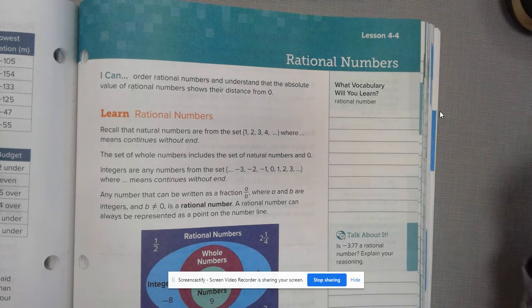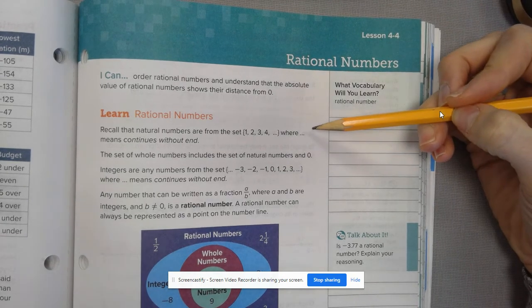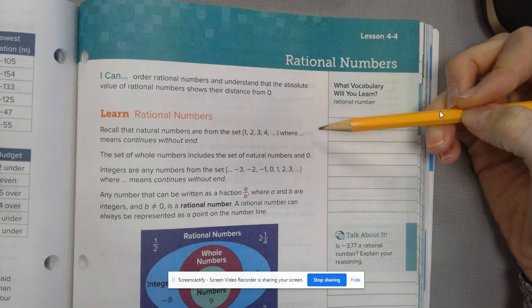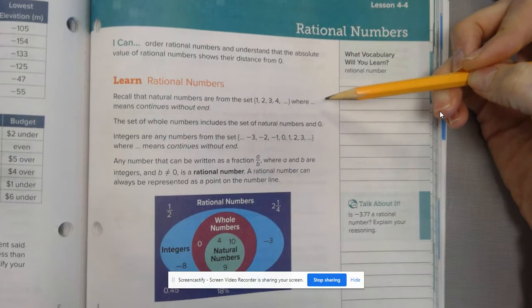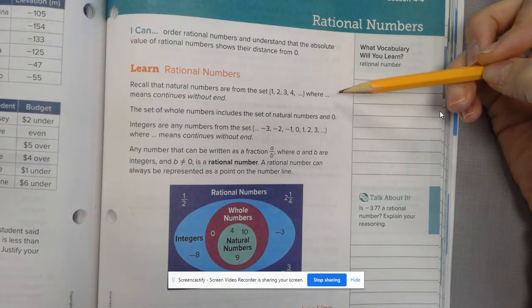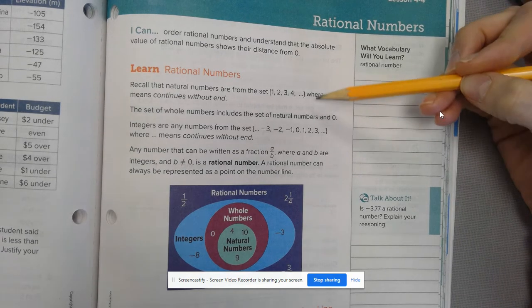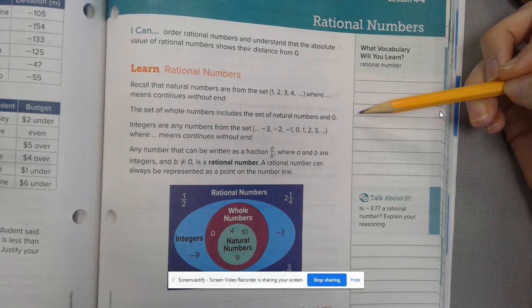I always tell my students that when we think of natural numbers, think about the numbers you learned when you were a kid. So I currently have an 11-month-old, and when she starts to learn her numbers, the first number she'll probably learn is the number 1. So these are numbers that we are naturally learning from when we're a child.